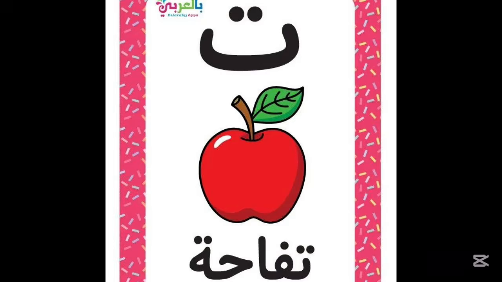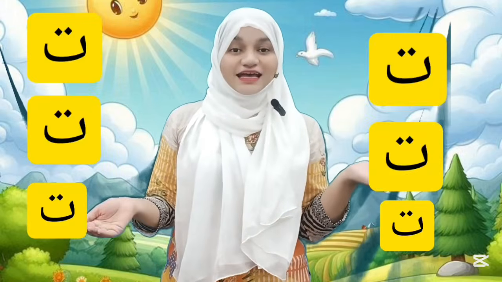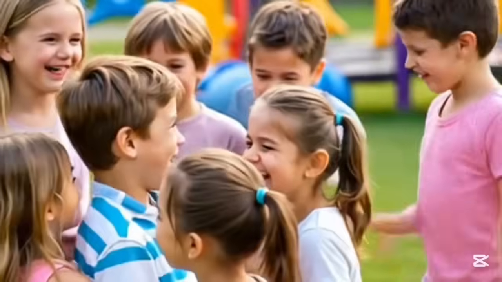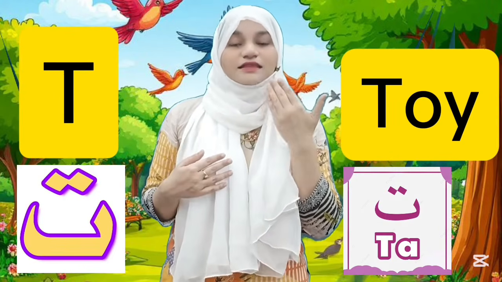Don't forget the letter Ta. Yes, can you say it with me? Ta, ta, ta. Look at this beautiful letter. It has two dots on the top, like two tiny eyes looking at you. The sound of Ta is T, just like in the English word toy. But in English we pronounce it like T, and in Arabic we say it Ta. This is the difference. Ta, ta, ta, ta.